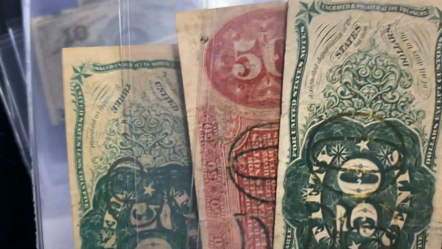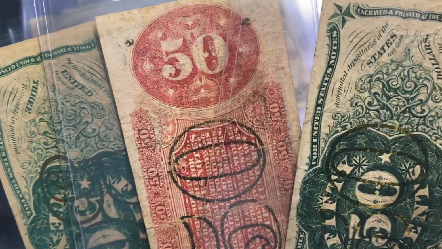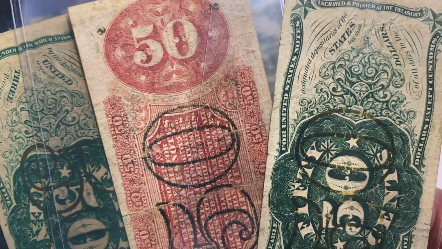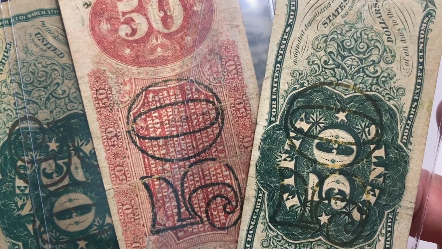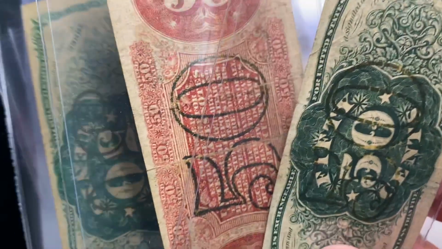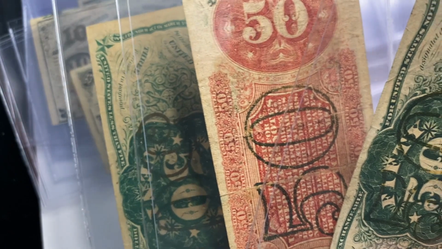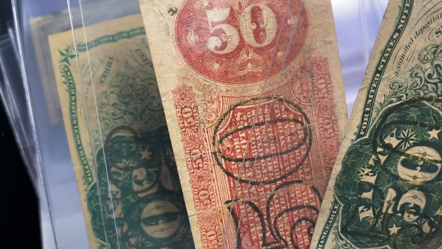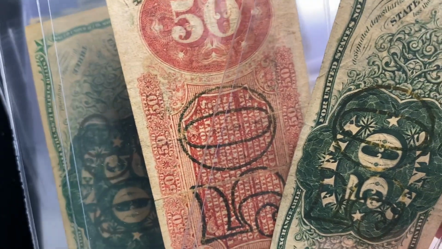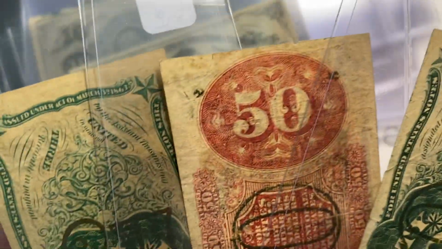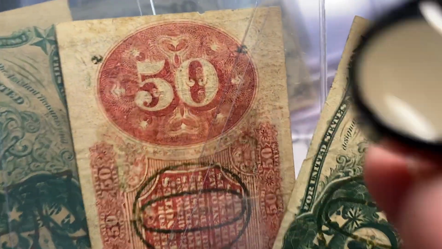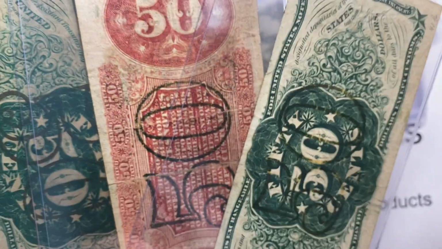In the backs, the design is actually different from the red to the green, which is also something that is a little bit more unusual for the series. So you can actually see a different design from one colored back to the next. And so this one, though, you do see those imprint marks right there and there.